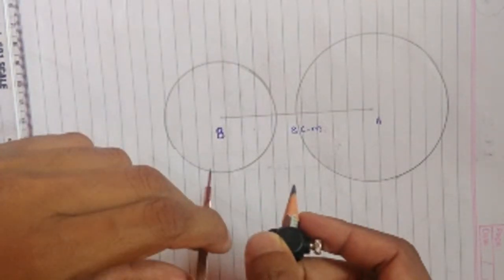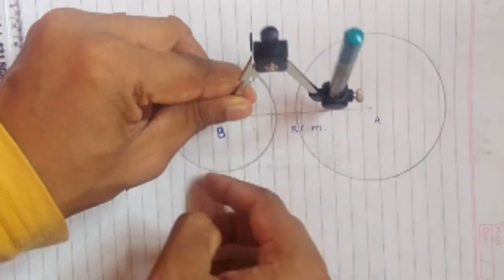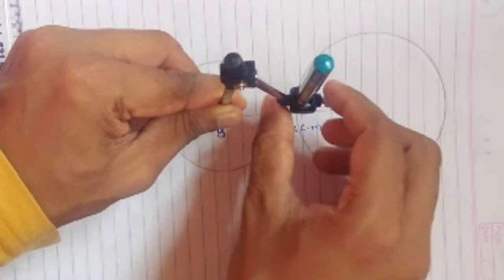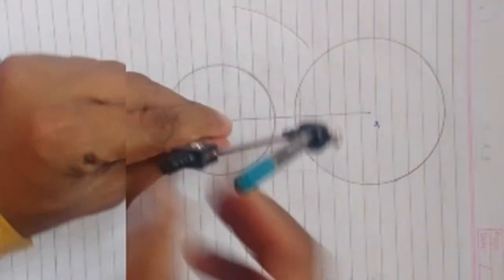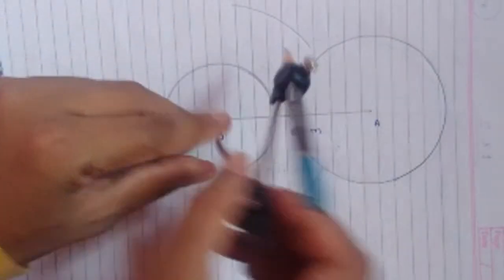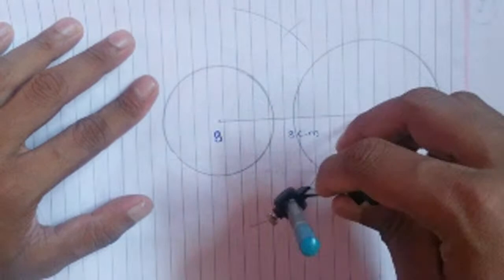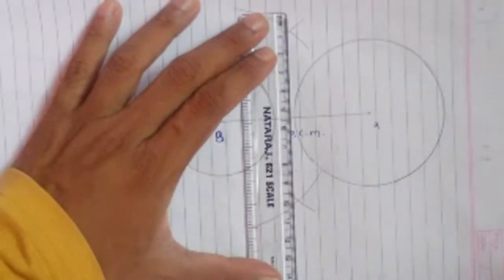by using length greater than half of this AB. So AB length is 8 centimeter, half of that is 4 centimeter, and we have to take greater than half length, and draw arcs on the upper as well as the lower side. Similarly from point O, we have to draw arcs in such a way that they cut the initial arcs.